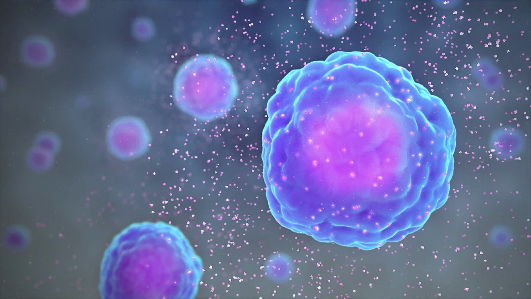Now we're going to talk about erythropoietin and colony-stimulating factors. The colony-stimulating factors include interleukin 3, erythropoietin, granulocyte-macrophage colony-stimulating factor or GM-CSF, MCSF, and GCSF respectively.